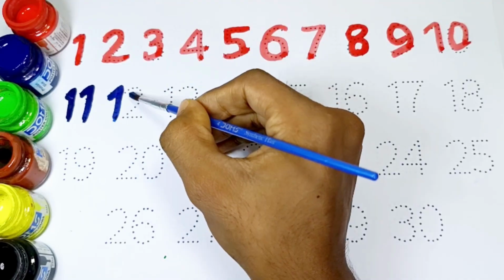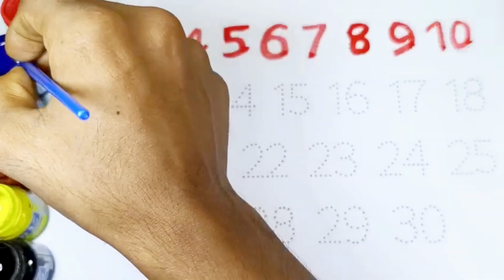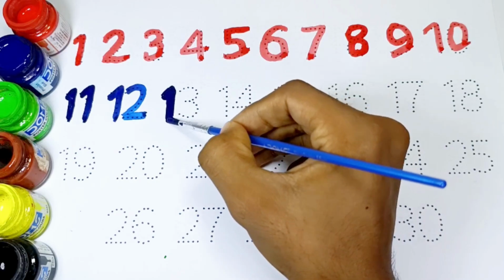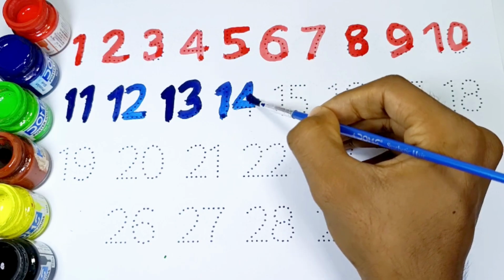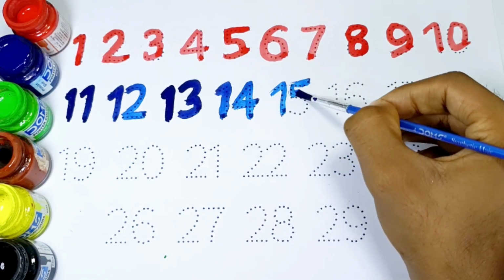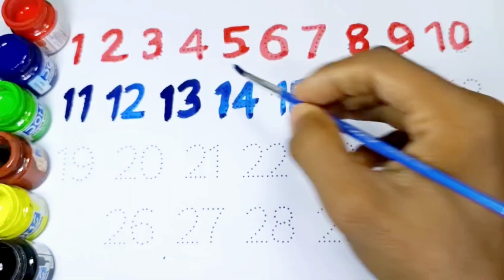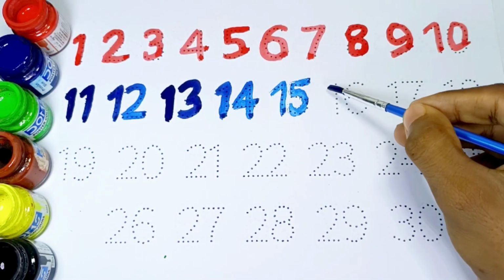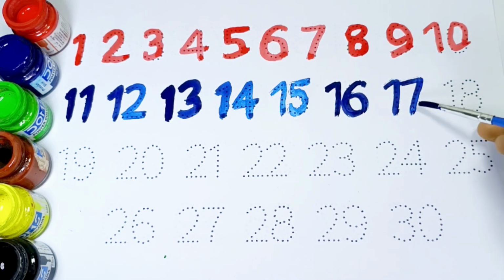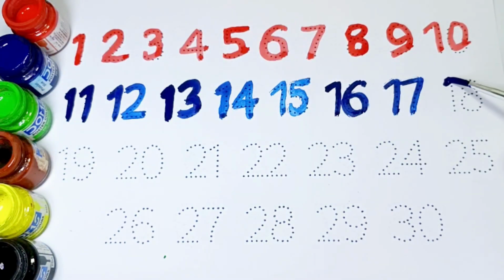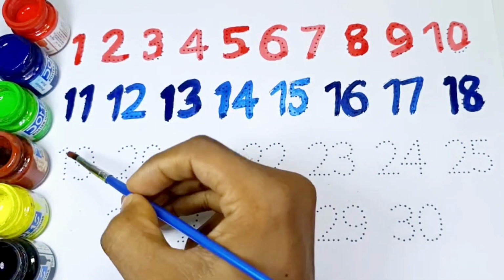11, 12, 13, 14, 15, 16, 17, 18. Kids, now you draw 19, and use brown color.